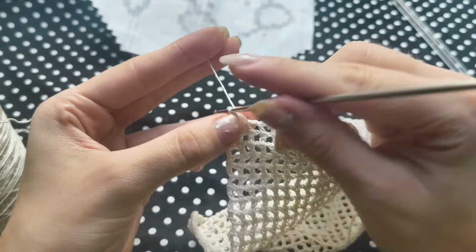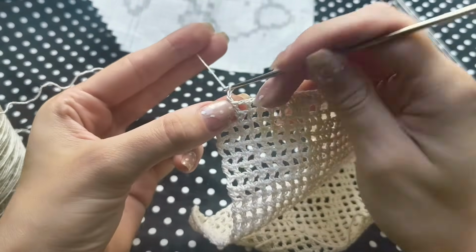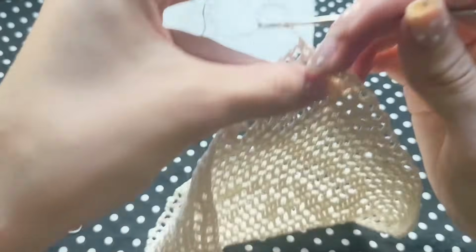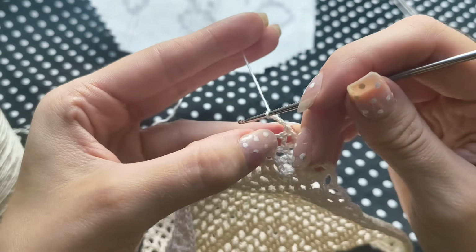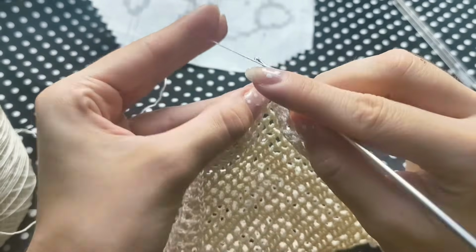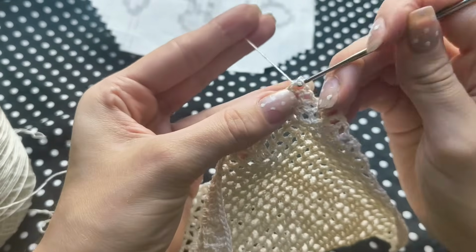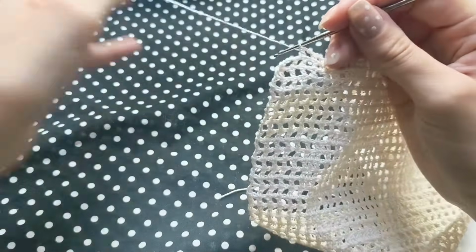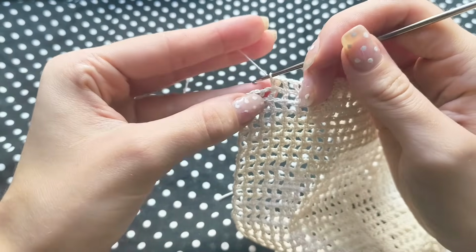And so then to start your next row, you chain 3, you turn around, you don't do the DC here, you do the DC here. Okay, so I'm going to show you one last time.